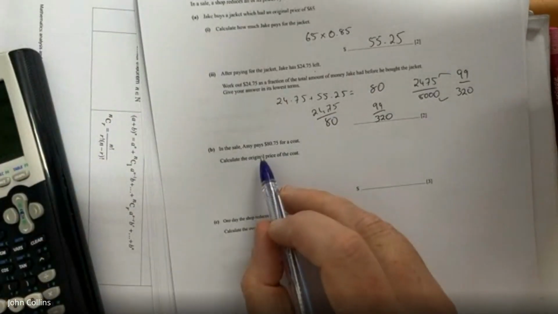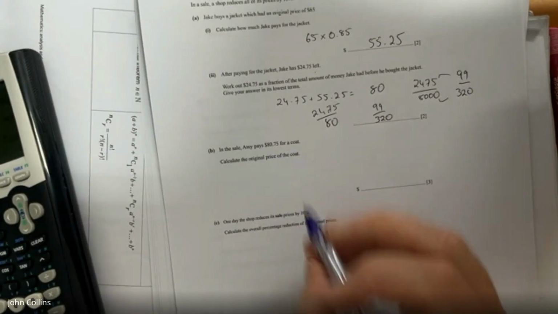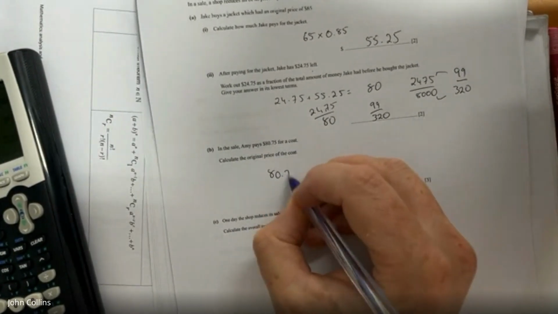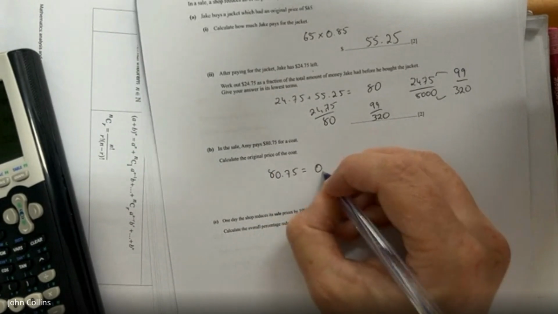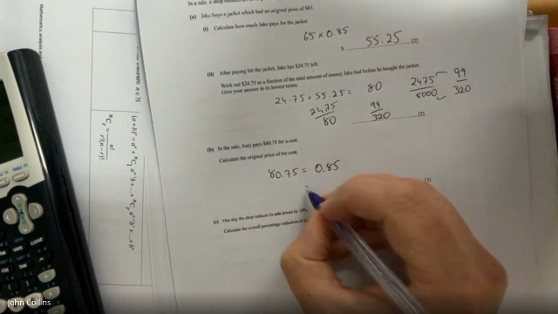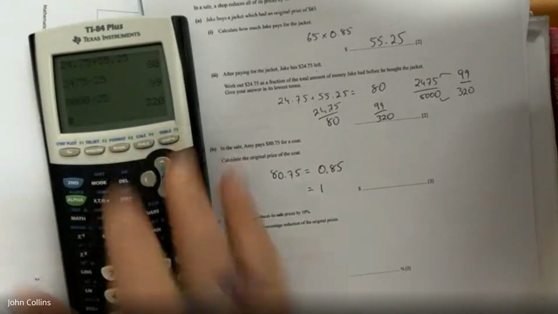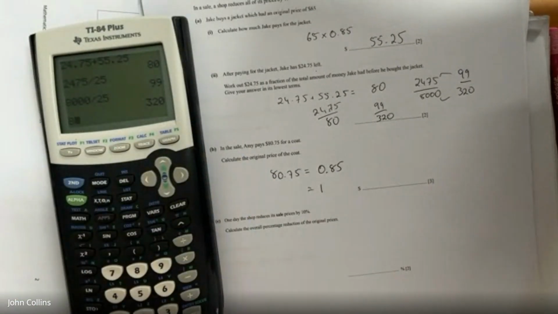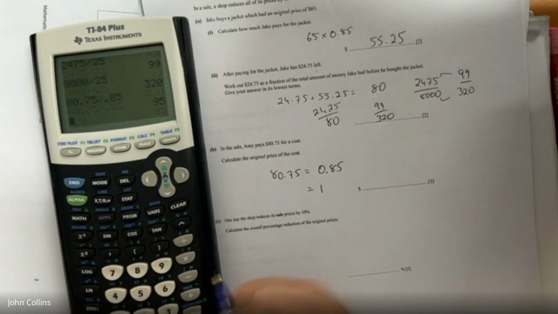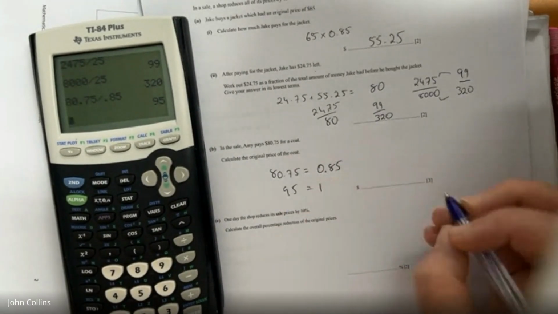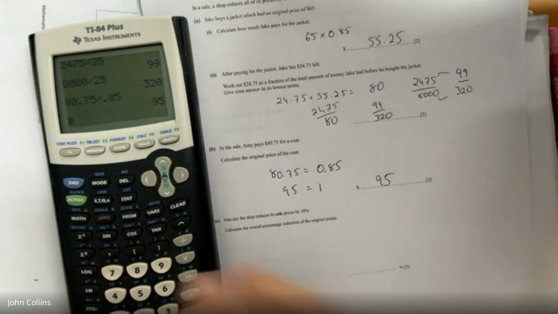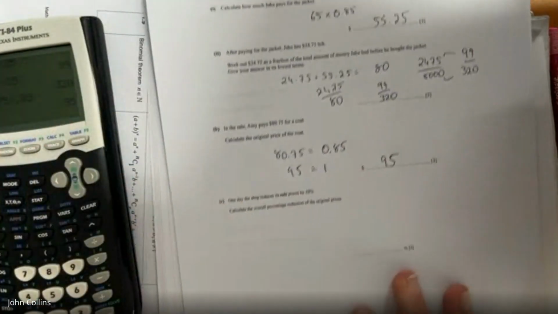In a sale, Amy pays this much for a coat. What was the original price? So 80.75 is 85%, which is 0.85. How would I get to 100%? Divide by. So 80.75 divided by 0.85 will get me back to 95. So 95. So divide if you're working backwards.